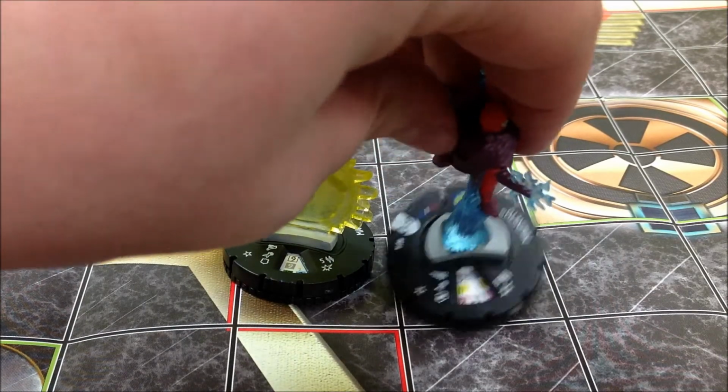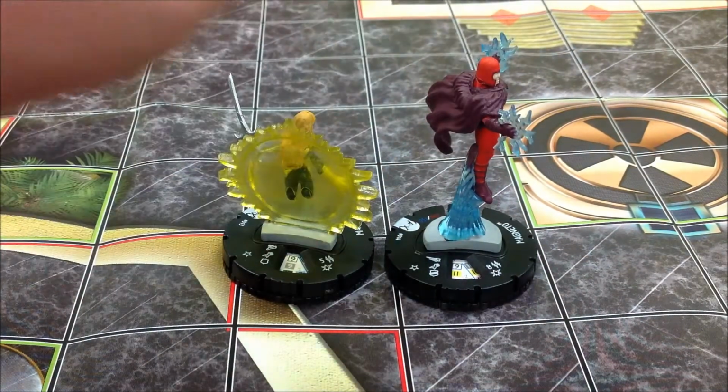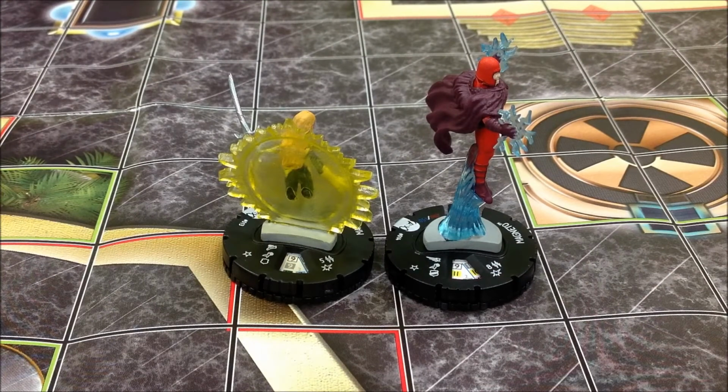That means that Magneto here can use leadership, and leadership is defined as: at the beginning of your turn, give this character a free action and roll a d6. On the result of 5 or 6, add 1 action to your action total for that turn, and this character may remove an action token from an adjacent friendly character with a lower point value.